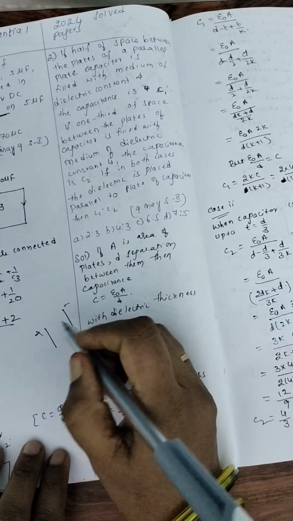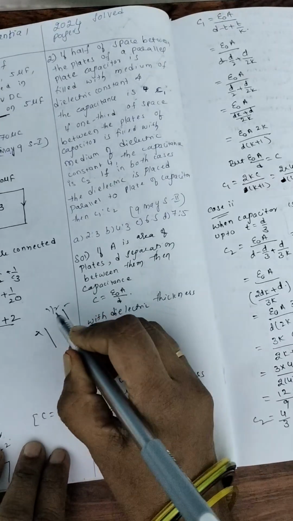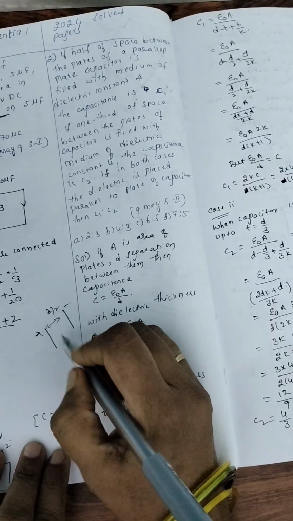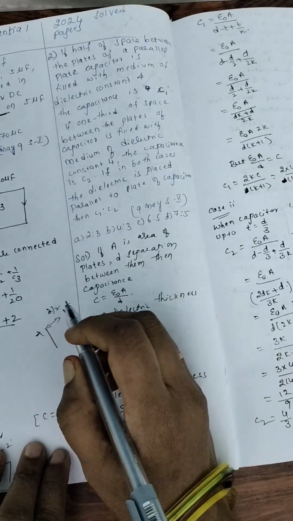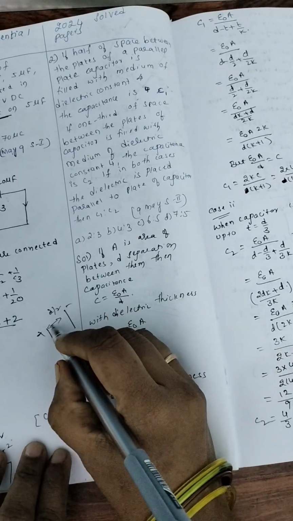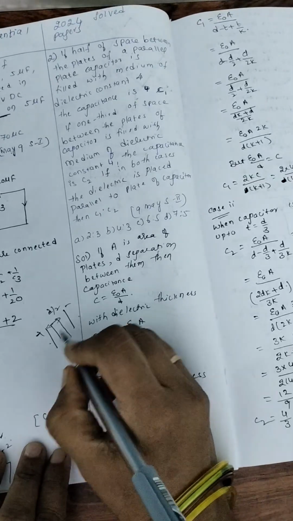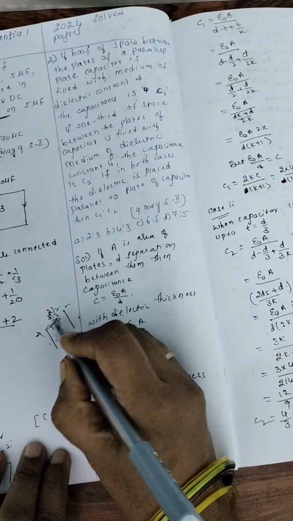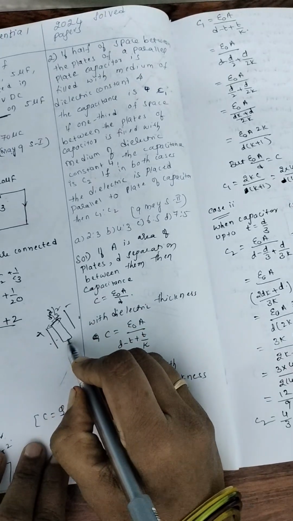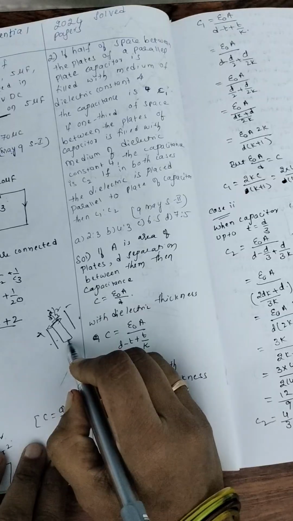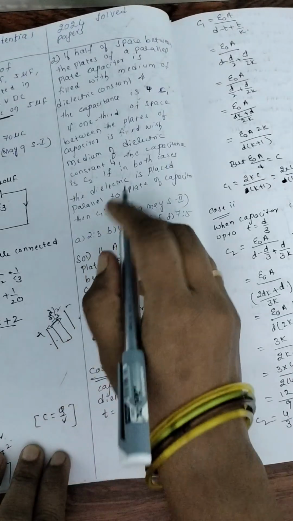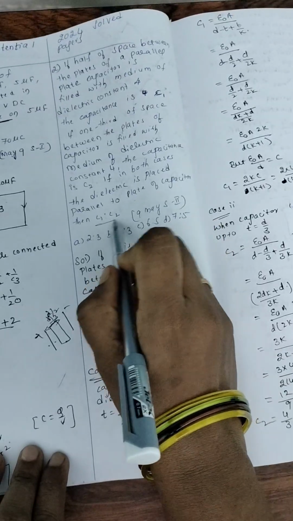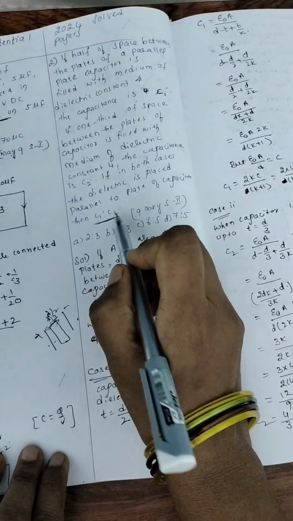Now first, in case 1, up to 1/2 distance, that is d by 2, he filled with a dielectric material of dielectric constant 4, and he placed that dielectric parallel to the plates of the capacitor. In case 2, he filled d by 3 of the space with the dielectric material of the same constant 4. He is asking to find the ratio of C1 to C2.